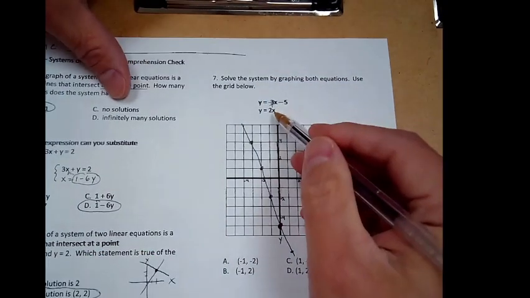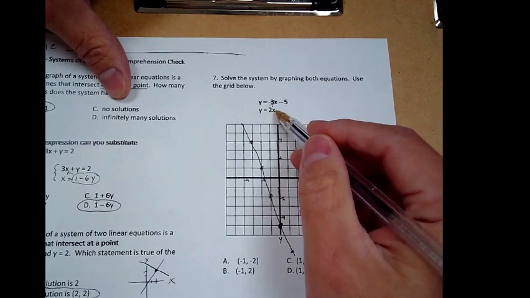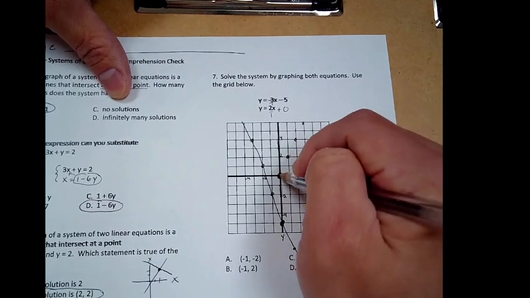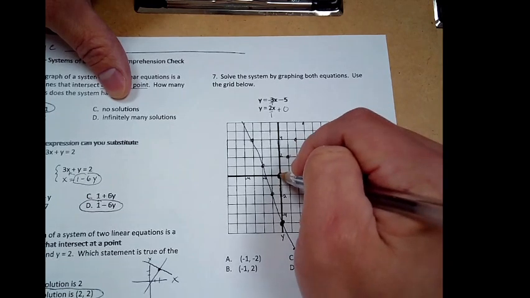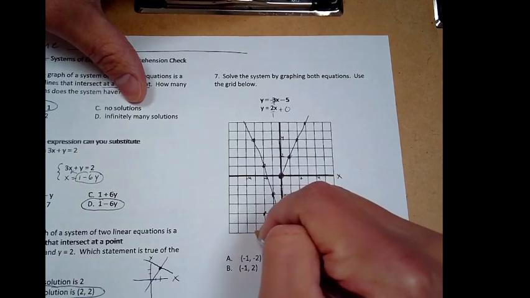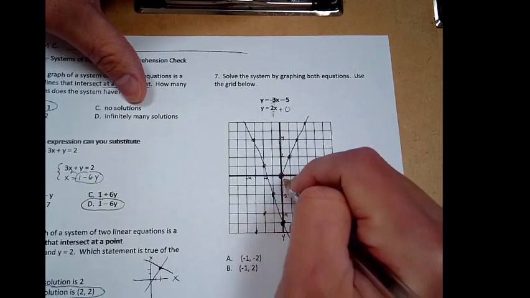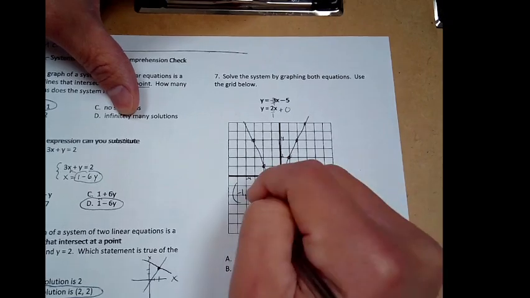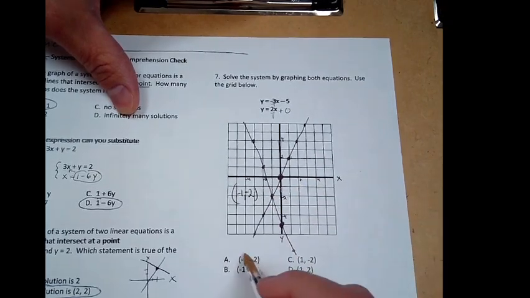And then the other one is y equals 2x, so it's y equals 2x plus 0. So it starts at 0, and the slope is 2 over 1. So go up 2, right 1, up 2, right 1. Okay, so the graph is going to go like that, and I just have to finish it off to the left. So we go down 2, left 1, down 2, left 1, down 2, left 1. You can see the intersection is right there, and x is negative 1, y is negative 2. So it's negative 1, comma negative 2. So we want option A.